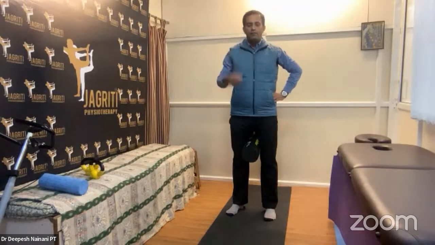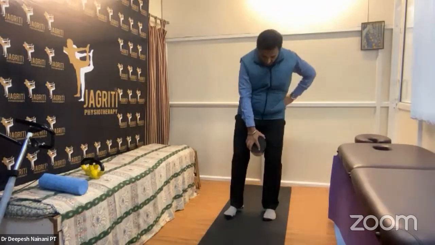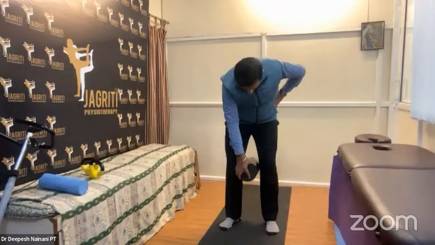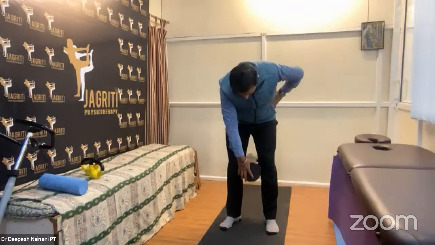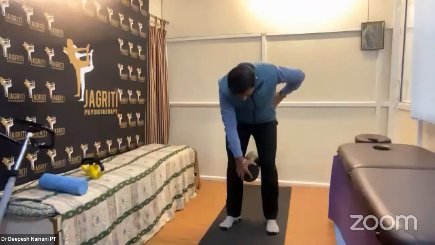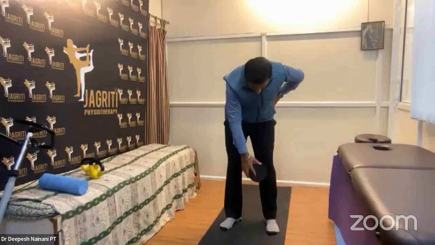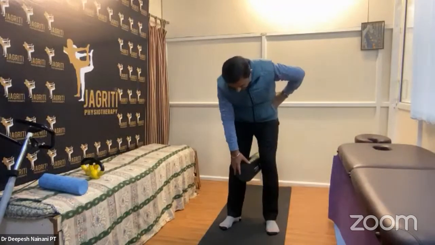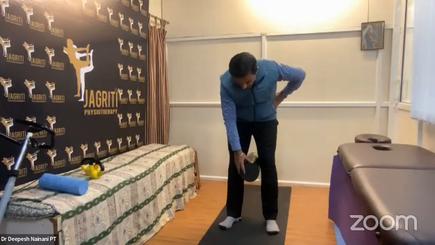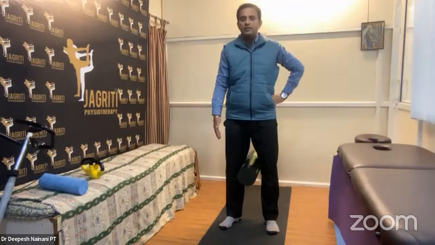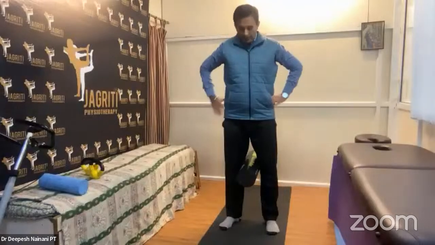This is step 1. Now I will follow step 2. In step 2, I am holding this between my knees. I have to check the deviation. It's not deviated, it's in the center. I have to check my foot position. My foot position is the same. Then I will start counting.